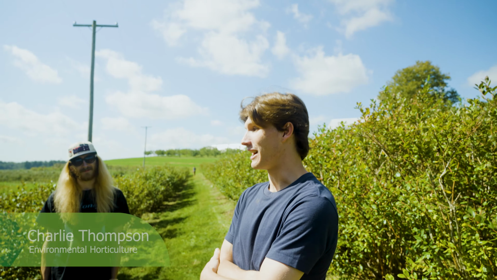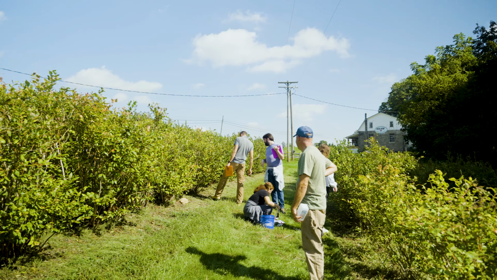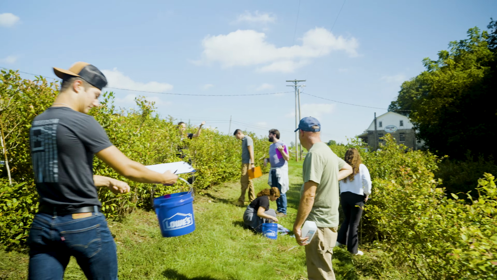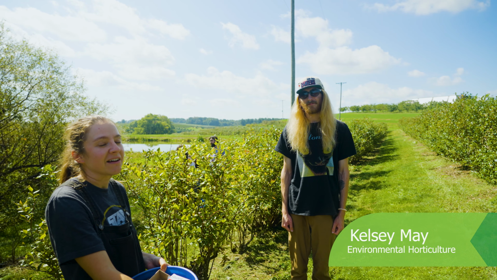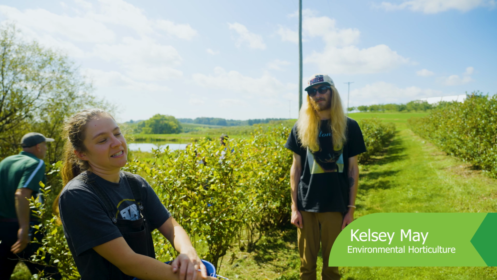Yeah, I really enjoy being outside the classroom today and putting the stuff that we've been learning into practice, and seeing how the different soil healths affect the plant health. It's nice to have hands-on experience and get away from the desk a little bit.